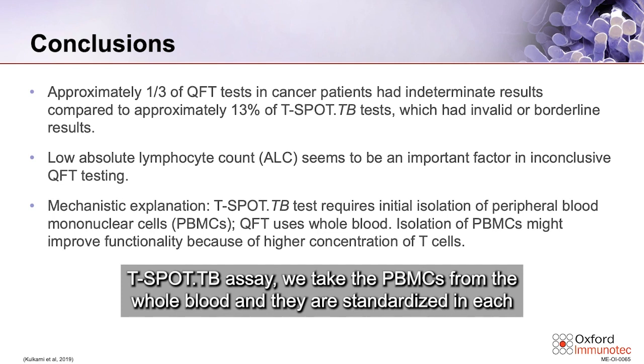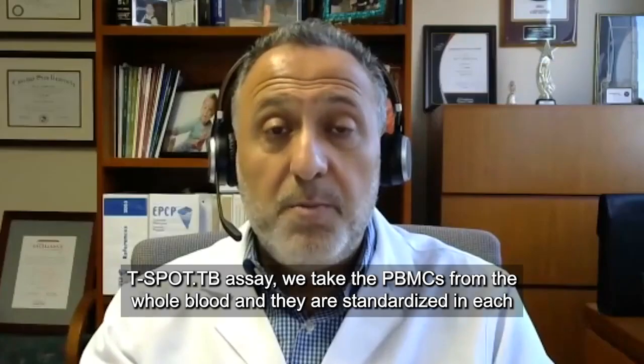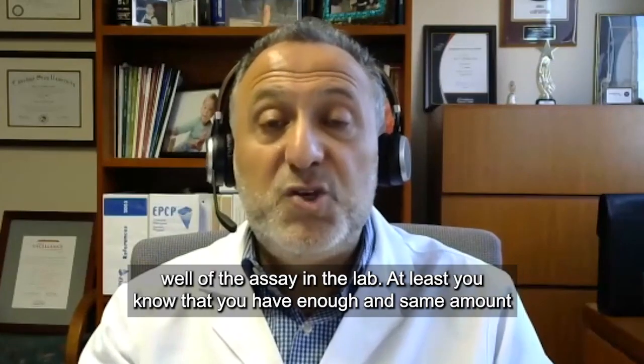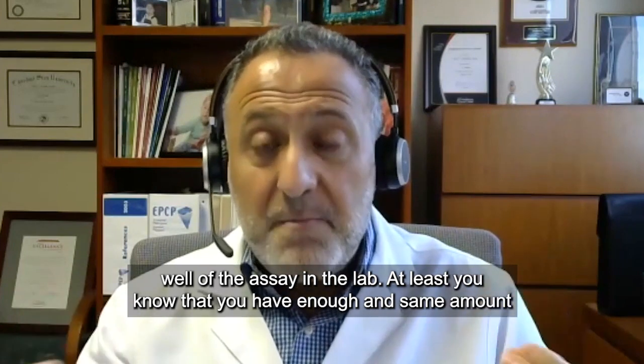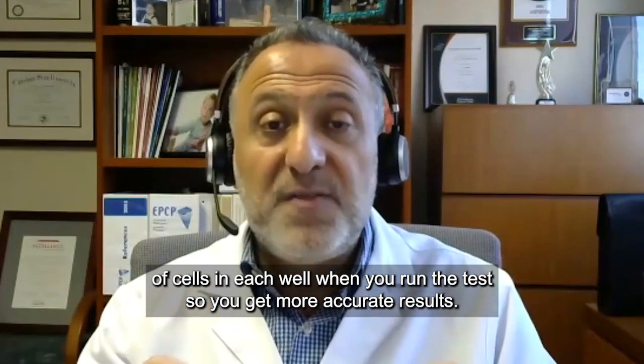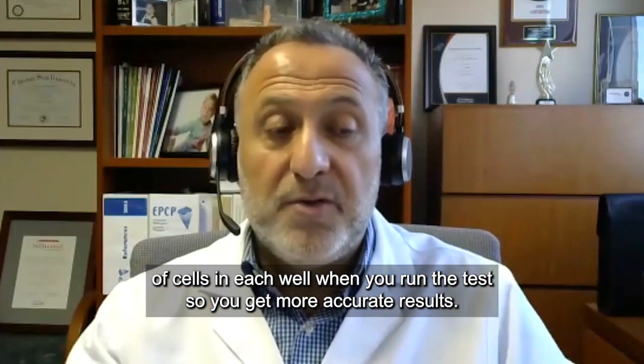For the T-SPOT.TB assay, we take the PBMCs from the whole blood, and they are standardized in each well of the assay in the lab. At least you know that you have enough and the same amount of cells in each well when you run the test, so you get more accurate results.